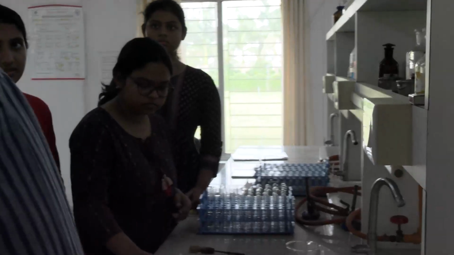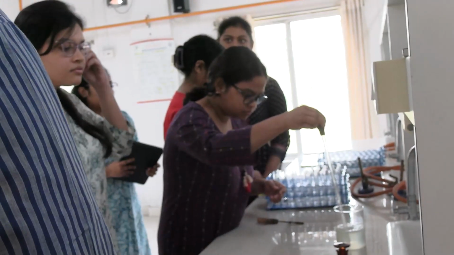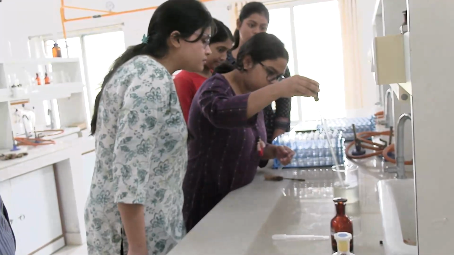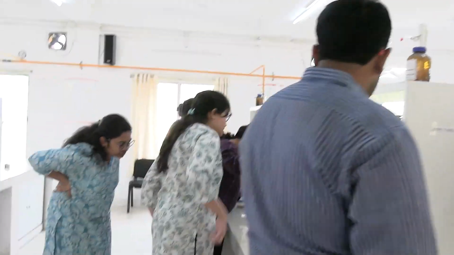Someone else has not done the sulfosalicylic acid test. Hey, do the sulfosalicylic acid test. Help your friend out. Just take 3 ml. You do not need that much. Just take 3 ml.